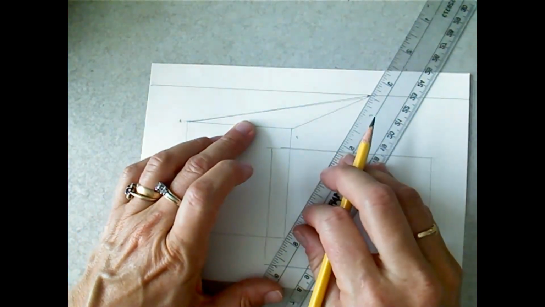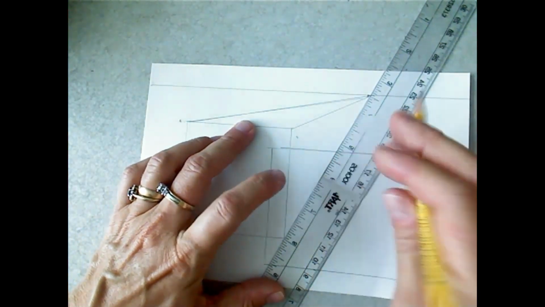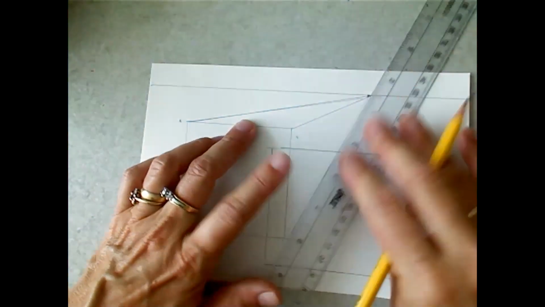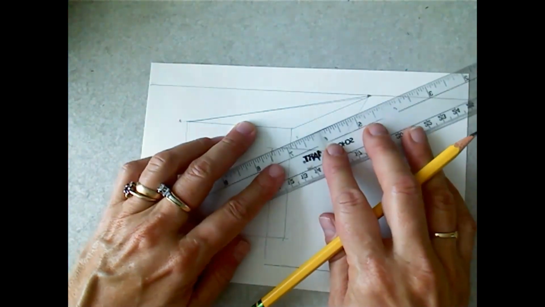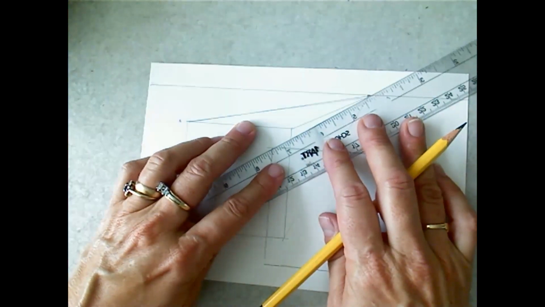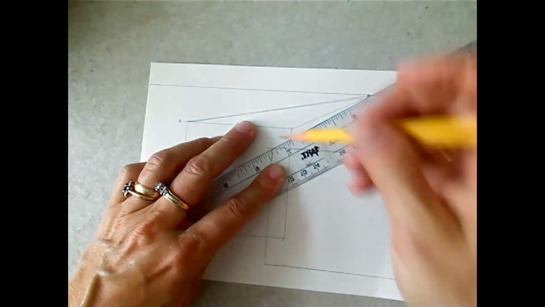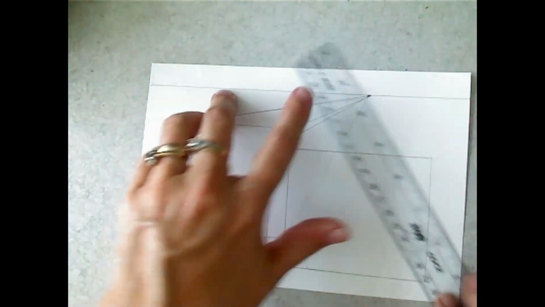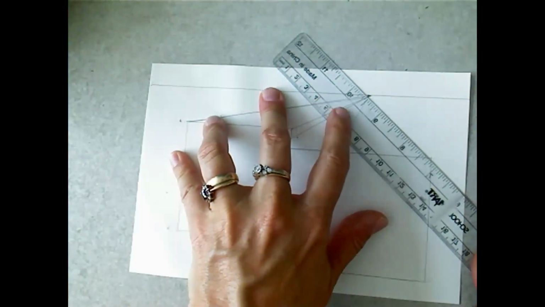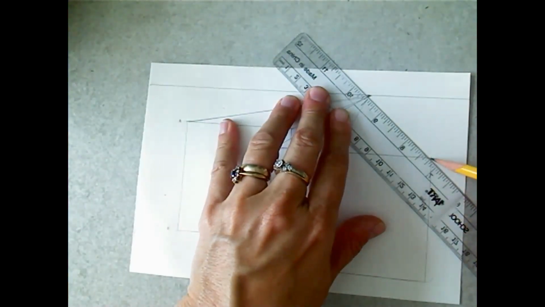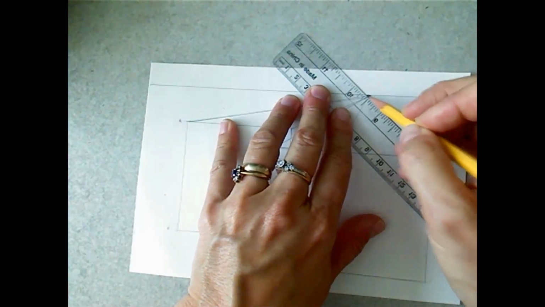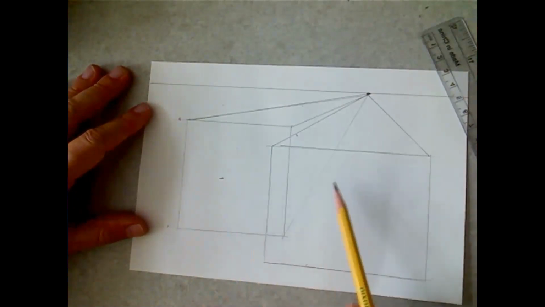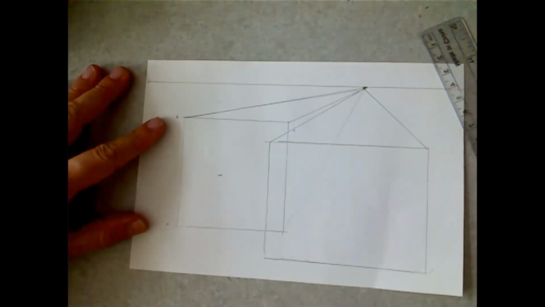And I'm going to try to line it up carefully, drawing lightly. I remind you to draw light because we have to do a lot of erasing, and if we draw too dark, it gets very difficult. All right, so all the corners that I can, that are not going to cross over the face, I will draw to the vanishing point.